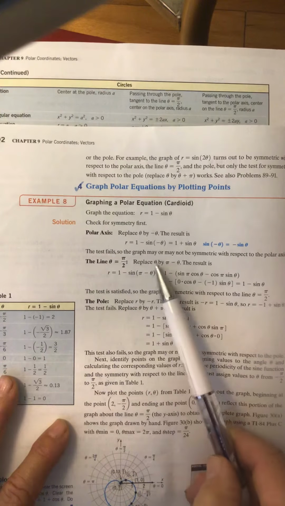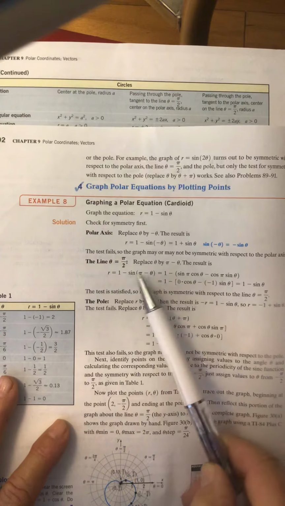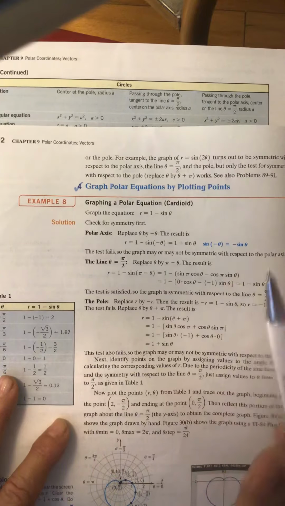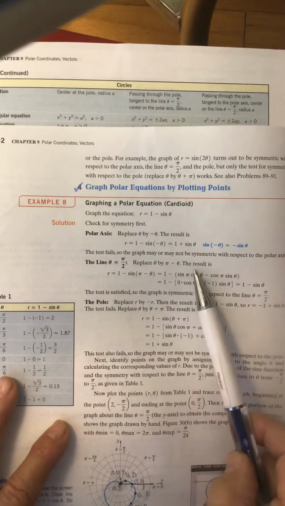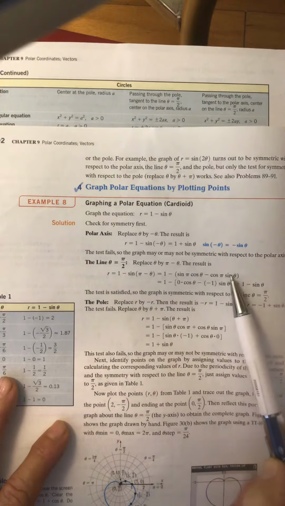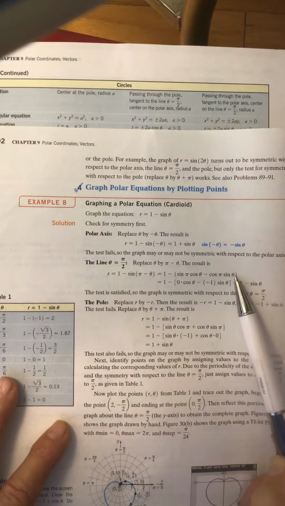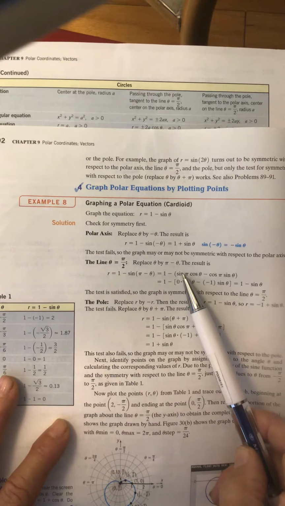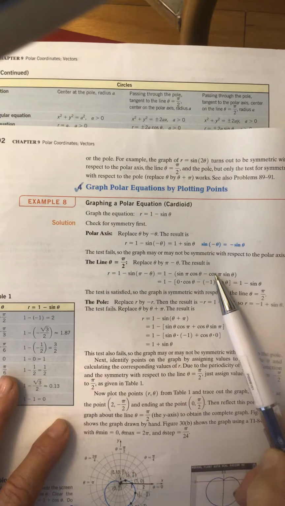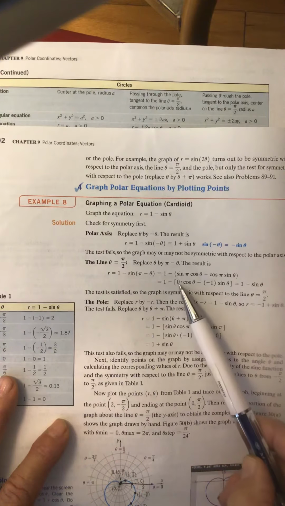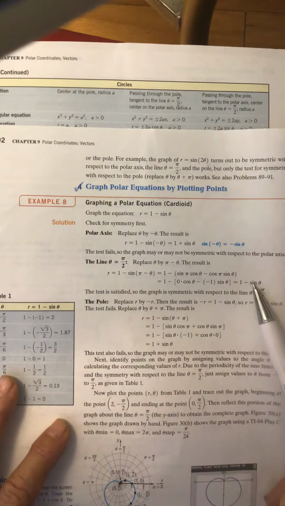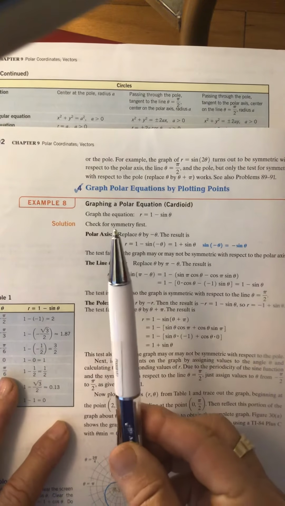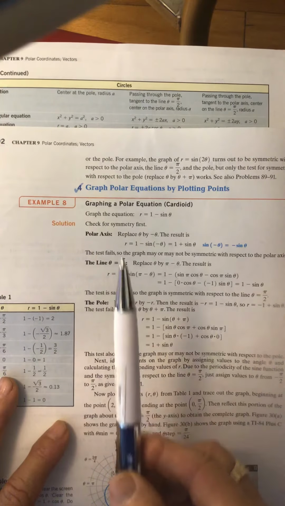If we replace theta with pi minus theta, we get 1 minus sine of pi minus theta. Right? Sine of a difference is the sine of the first, cosine of the second, minus cosine of the first, sine of the second. Two chapters back, looking at that. Sine of pi is 0. The cosine of pi is minus 1. So you get 1 minus 0 cosine theta plus, so you get 1 plus sine theta, just what you started with. So it's symmetric around the line y equals x.